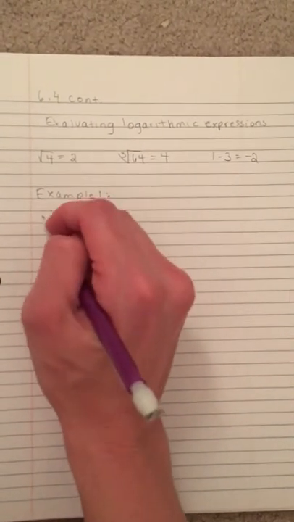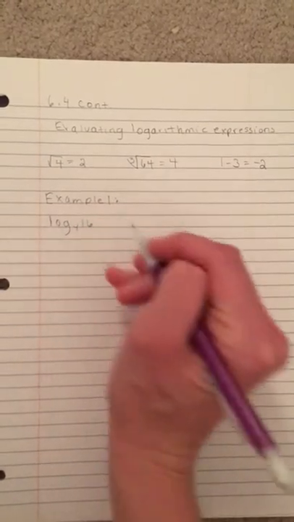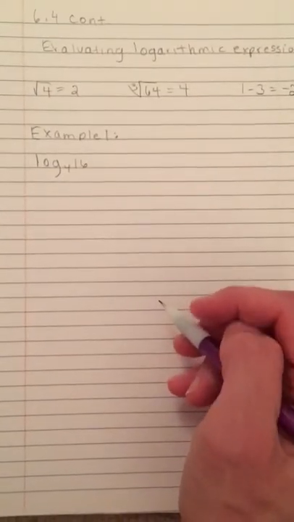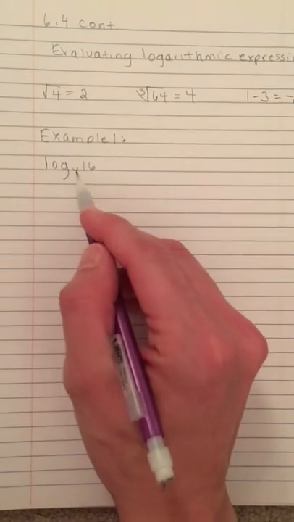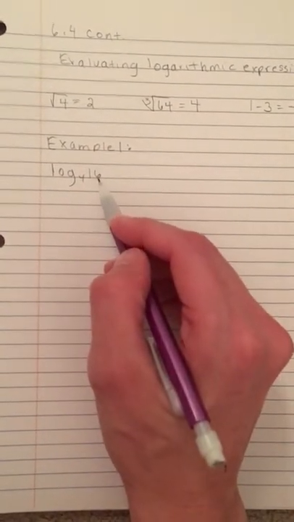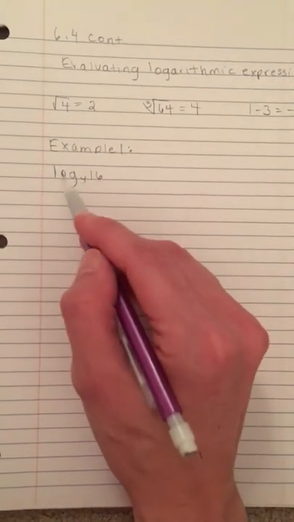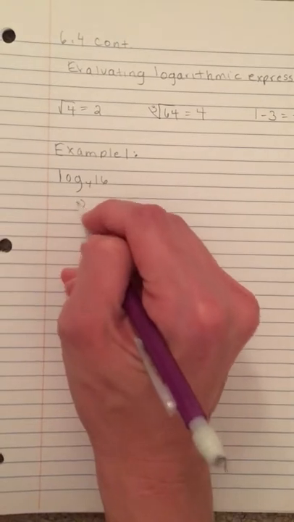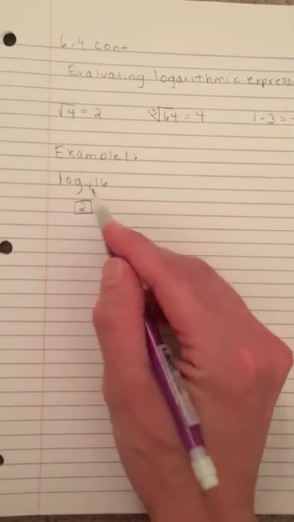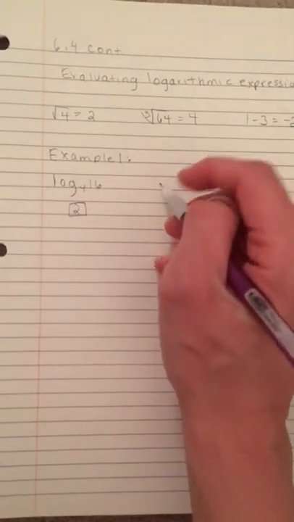So if we want to evaluate log base 4 of 16. So I want to know, what is log base 4 of 16? Well, this is saying to you 4 to what power is equal to 16? 4 to what power equals 16? This expression is equivalent to the number 2, because 4 to the second power is equal to 16.